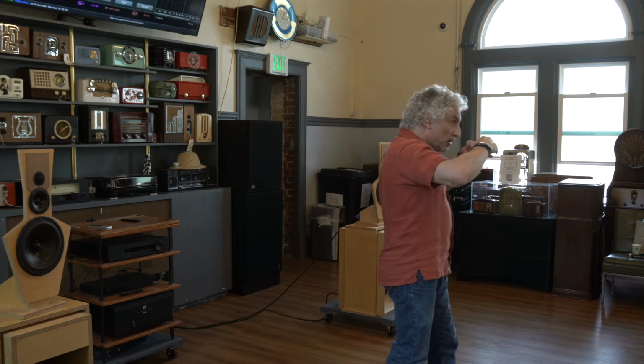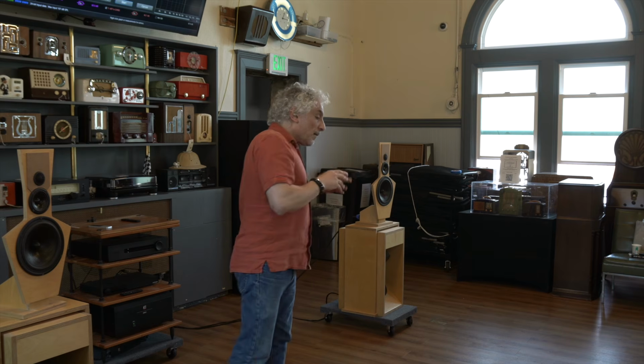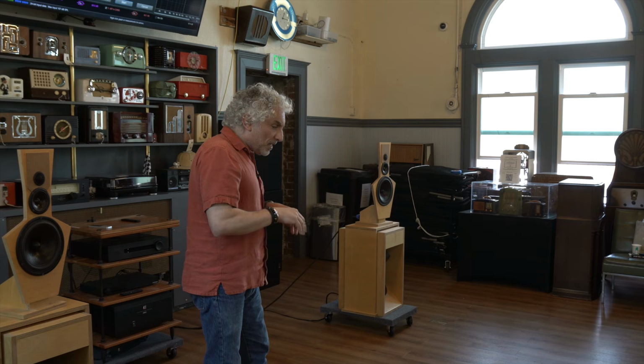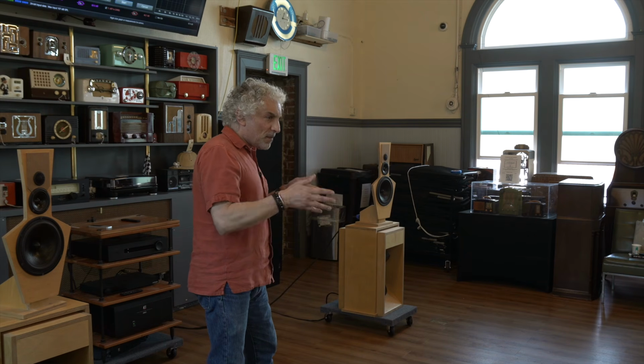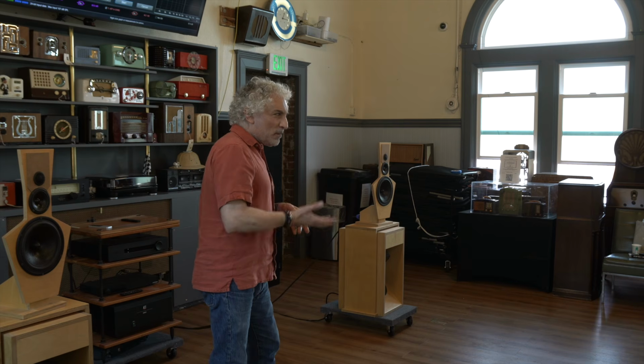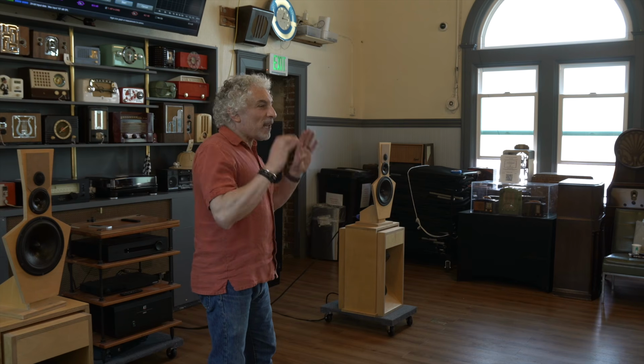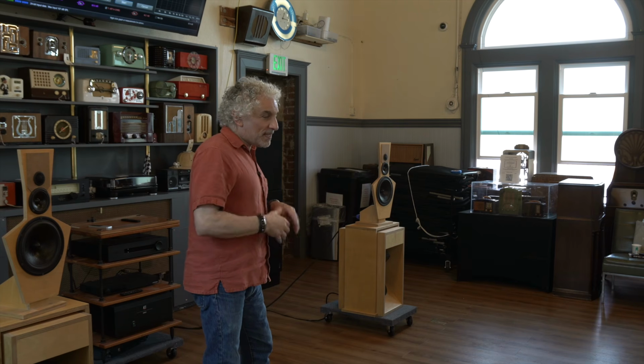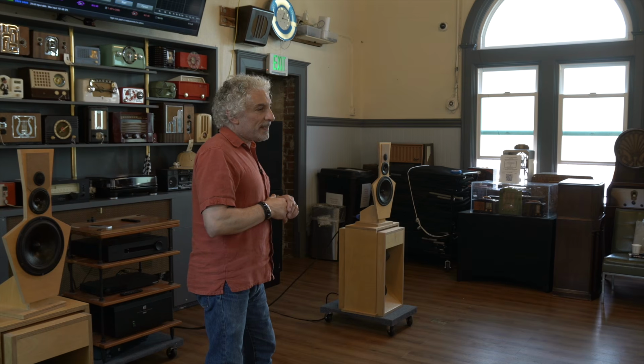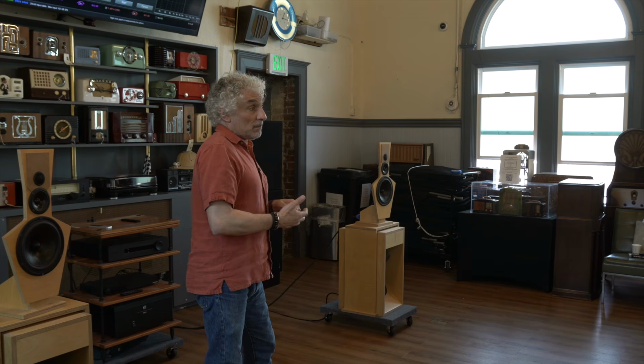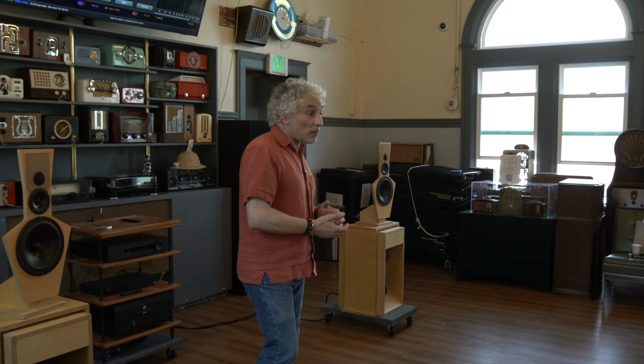You can almost always reduce a peak. If you start typing in 5 dB, 6 dB to fill in something and it doesn't seem to be moving much, red lights should be going off in your head that this is not fixable. Leave it alone. Not everything is fixable.